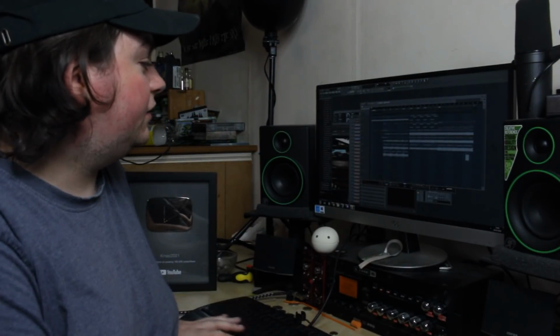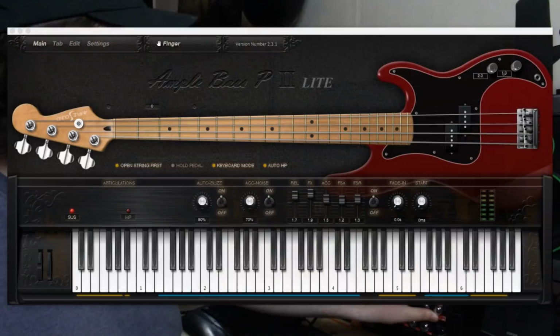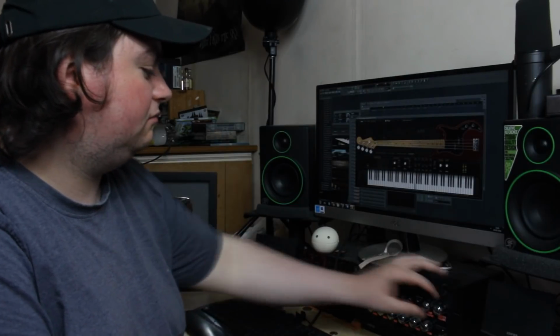So let's talk about bass. A basic bass is what I use for cleaner stuff like this. I'm using Ample Bass P2 Lite. This is a free-to-use VST that you can find online. It's basic, but for a free bass, it sounds okay.